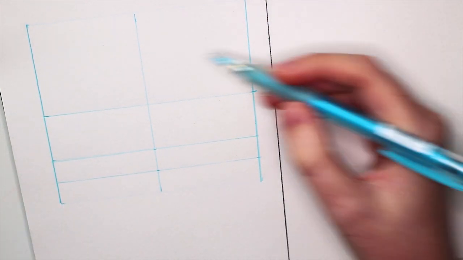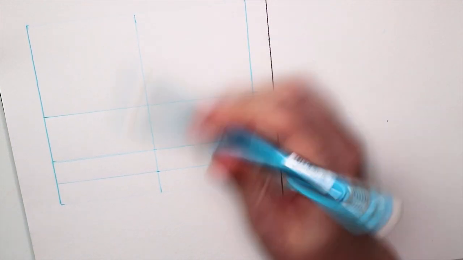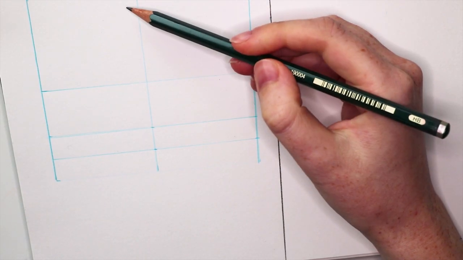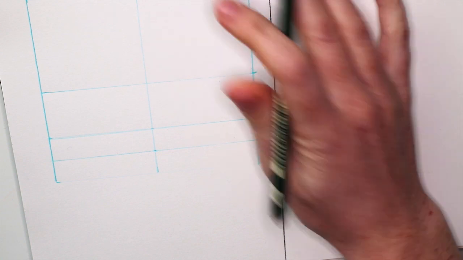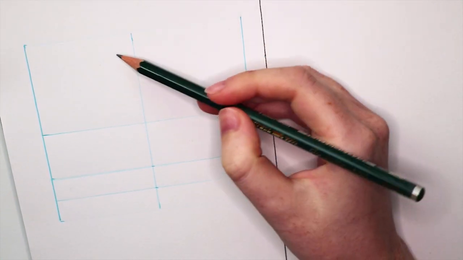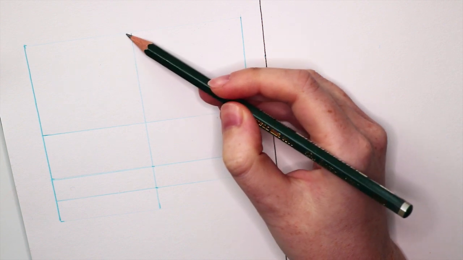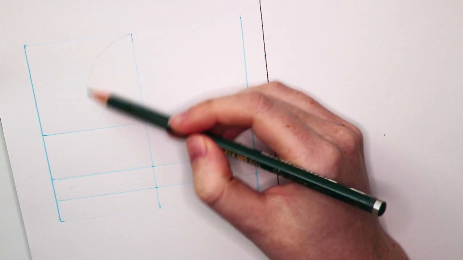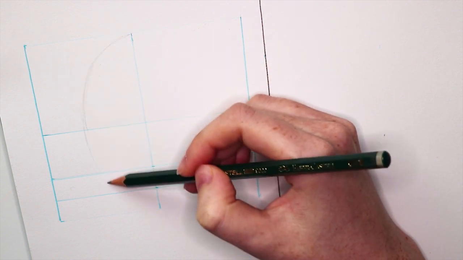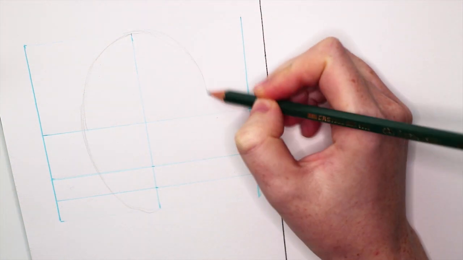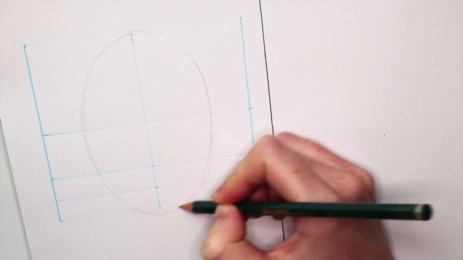Okay, so now I am starting off with a new pencil. So I am starting by drawing an oval shape. So this is the middle of the face. I just do it like this.